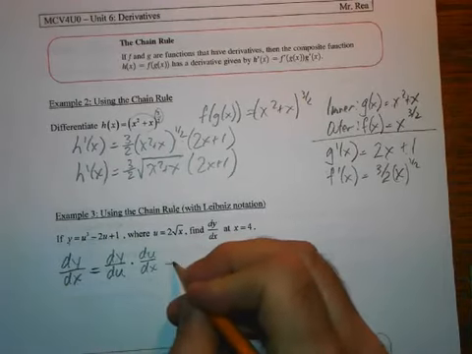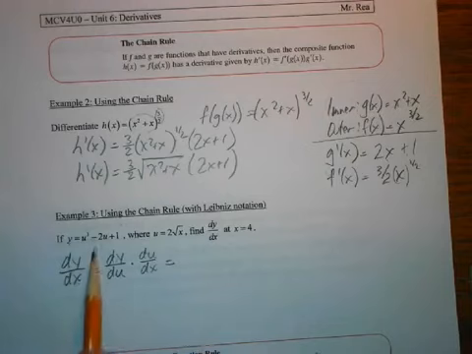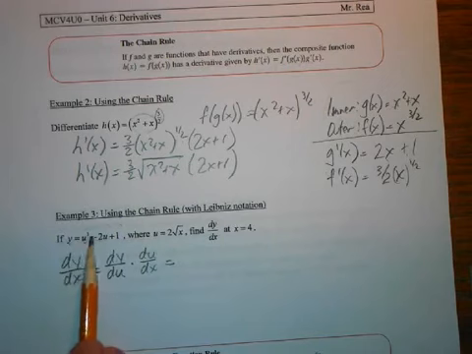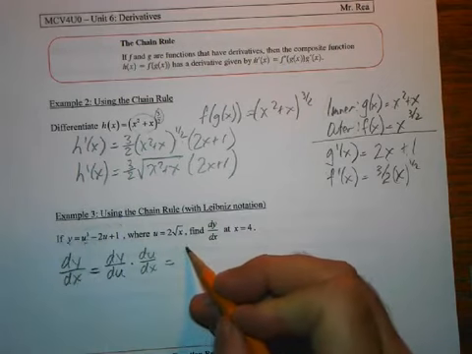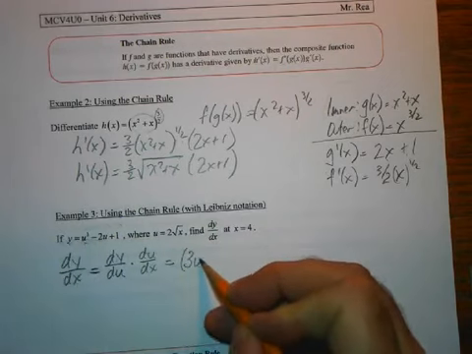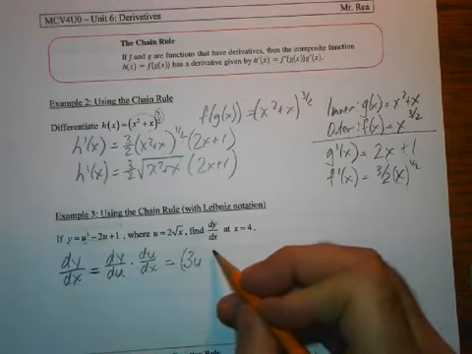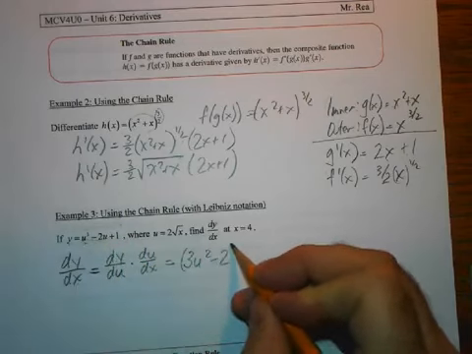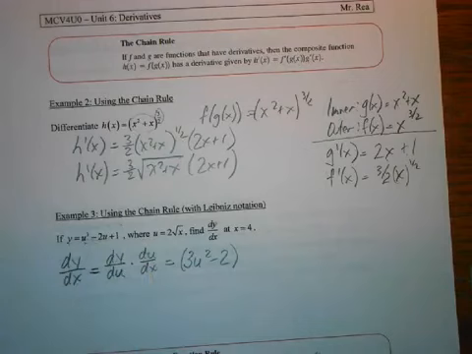So the derivative of y with respect to u is going to be, in brackets because I'm going to multiply this, 3u squared minus 2. And the derivative of 1 is 0, so that's dy by du.